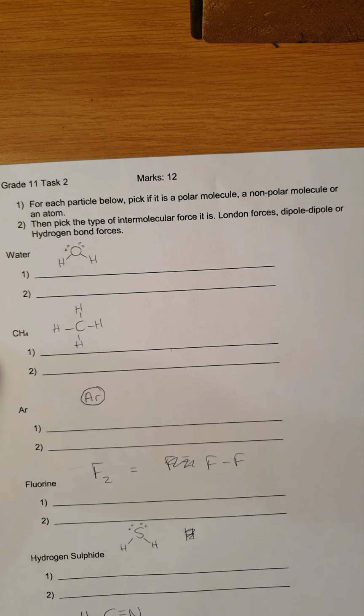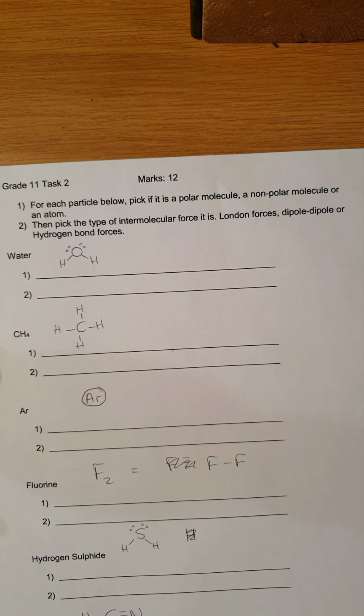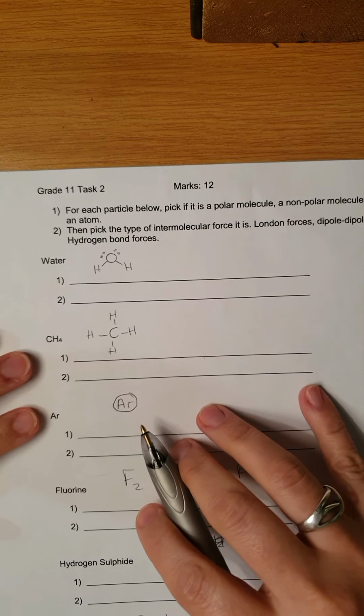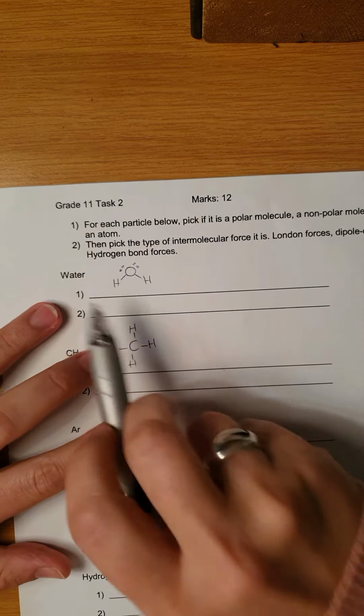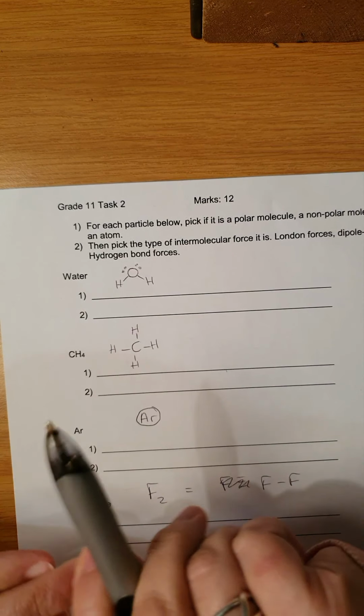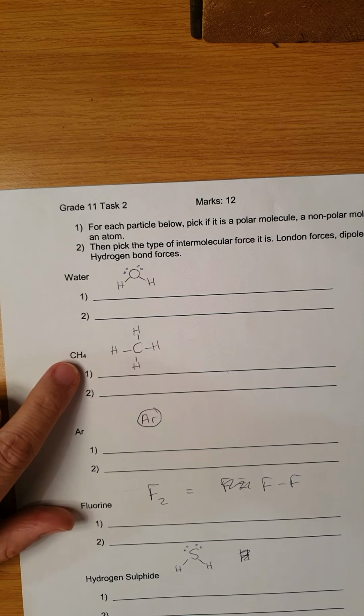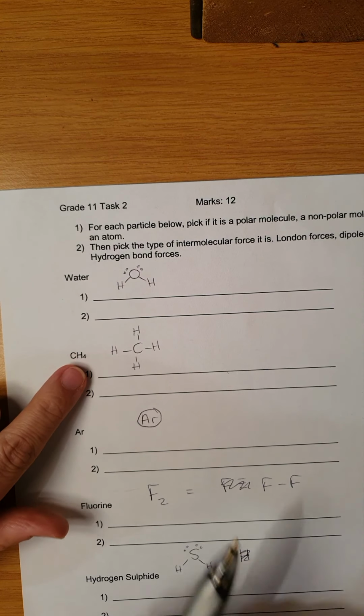I want to just go through task 2 with you. It seems that some of you had a bit of trouble with it, so let me show you how to answer questions like this. Firstly, I gave you words, and I gave you compounds, well, the formula for some of them.